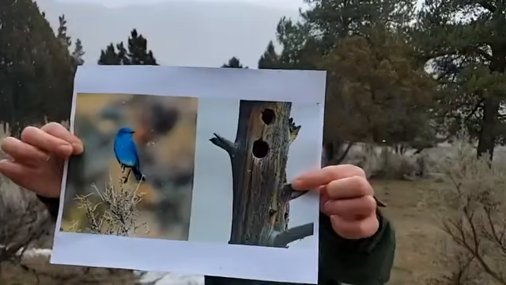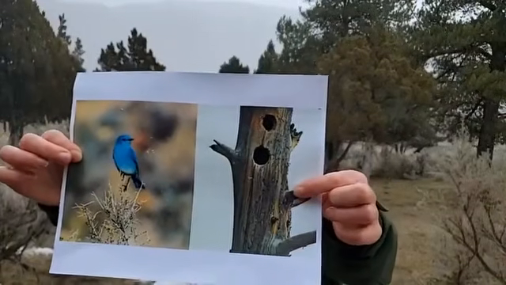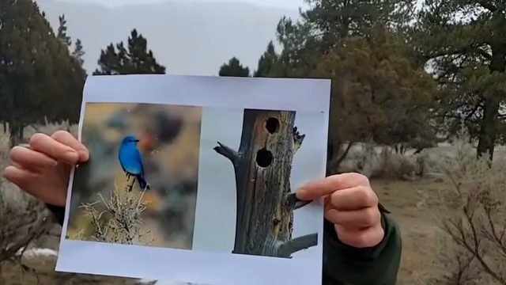Think about the difference between a titanium matchstick and a wooden matchstick. Which one do you think is going to be stronger, and which one is going to be smaller? Both go to the titanium matchstick. So you'll find mountain bluebirds here balancing on that sagebrush or any kind of shrub or twig really, but they're going to make a home in those standing dead trees like this one here.